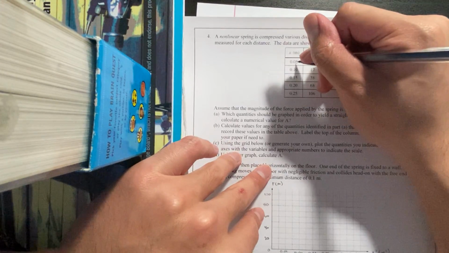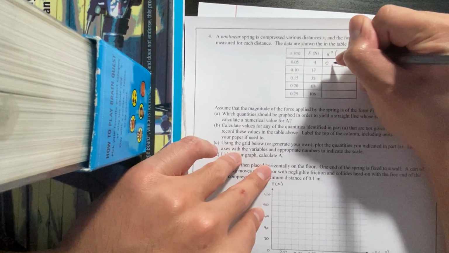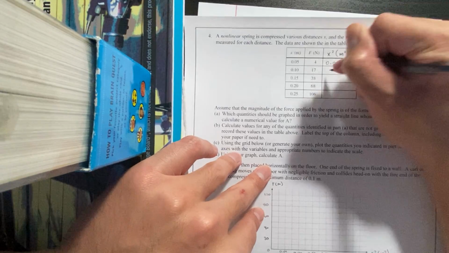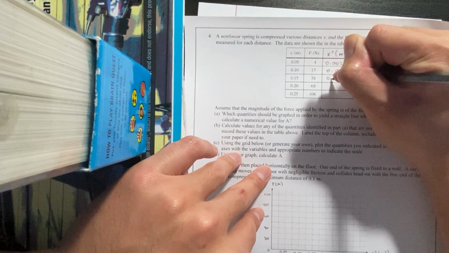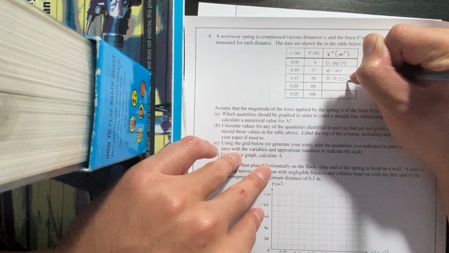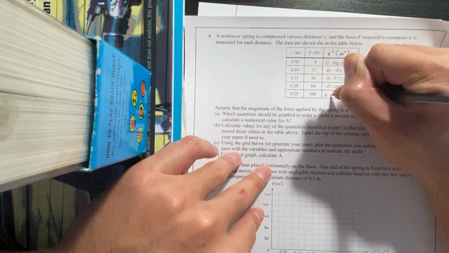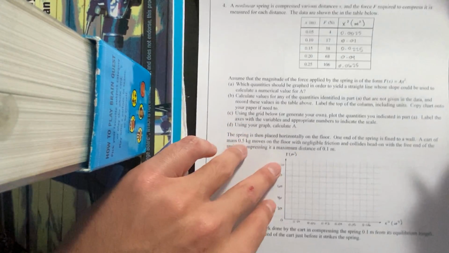So basically all we do is square these values of X right here. So just write these in. Okay, done with part B.